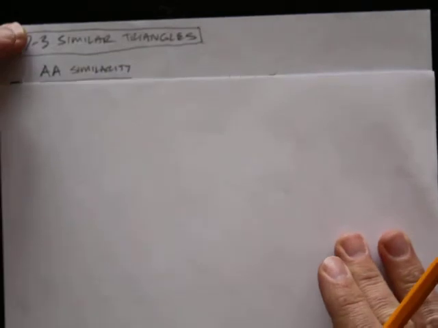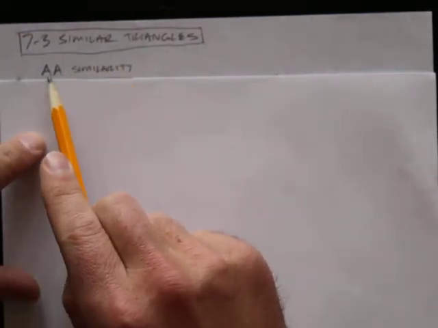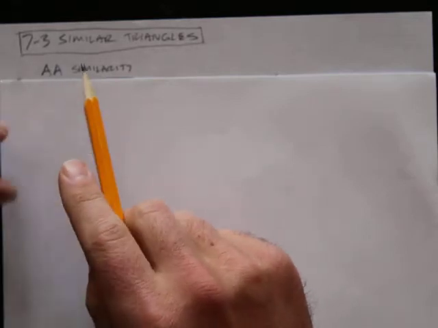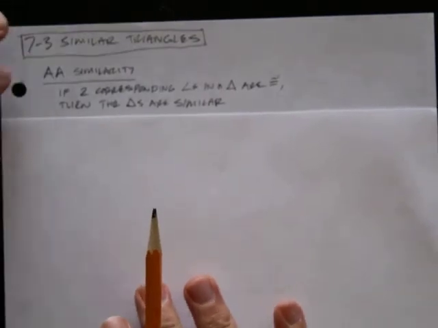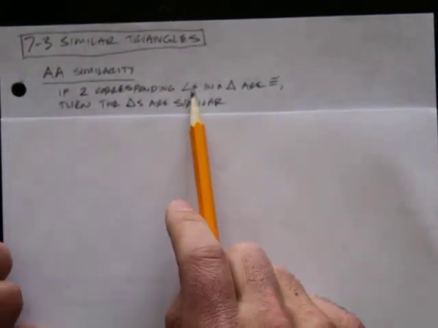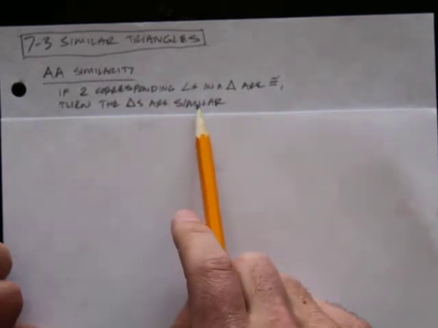Geometry 7-3, similar triangles. For most of the notes for this section, I am going to just uncover and discuss instead of write. So, similar triangles. We're proving triangles are similar by angle-angle similarity. So we're talking about triangles here, just triangles. If two corresponding angles in a triangle are congruent, then the triangles are similar.